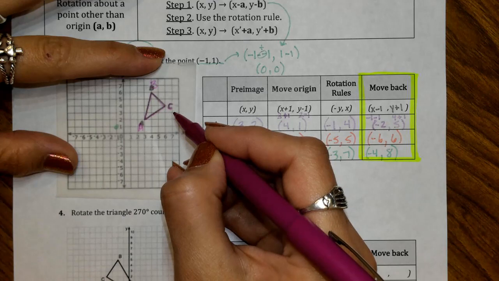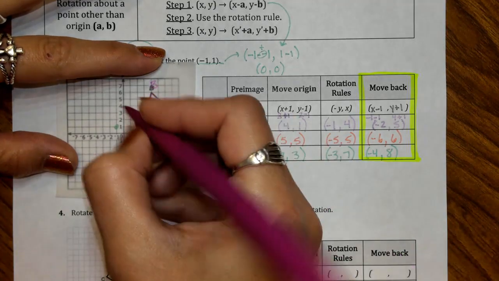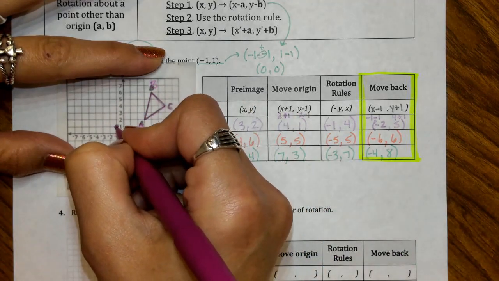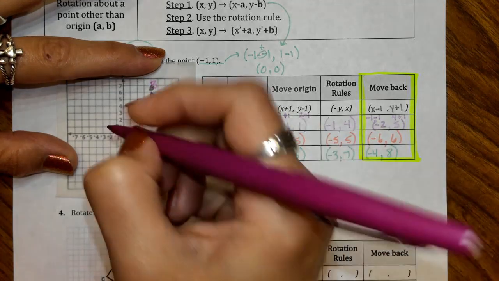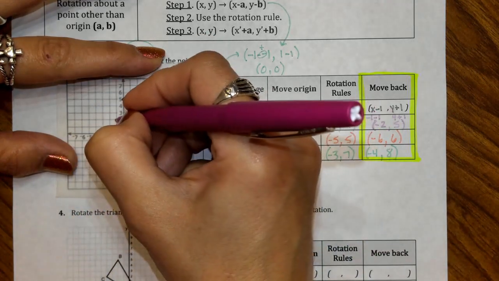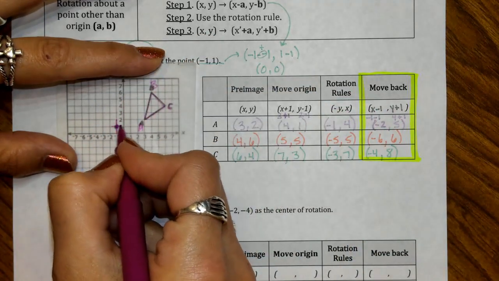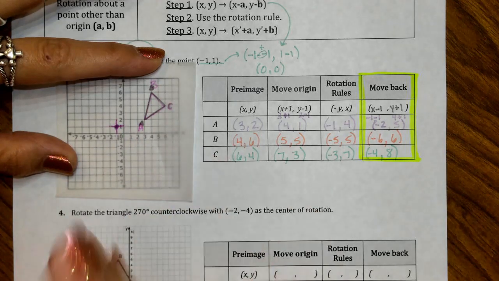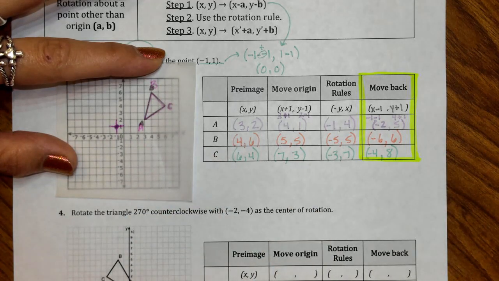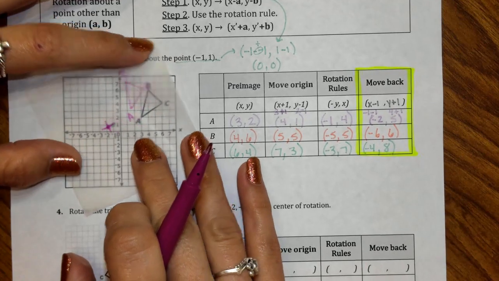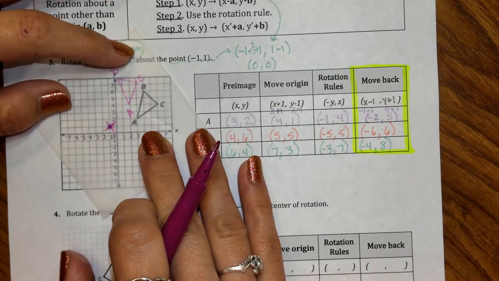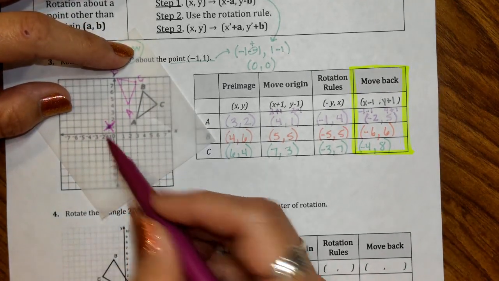I have labeled them so when I rotate, I know which letter goes with what. I'm going to find that center of rotation right there. And not just the point. Please trace along the x and y to make a plus sign so that you can line them up correctly. Because I don't want you going like this and saying, okay, I'm done. Because look, the plus sign isn't lined up.